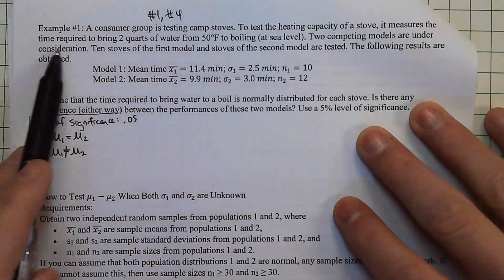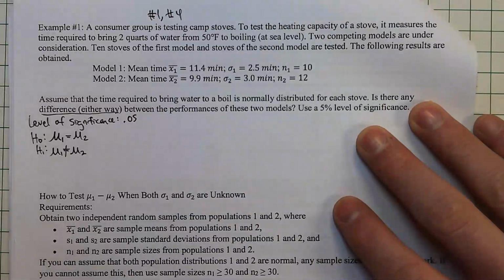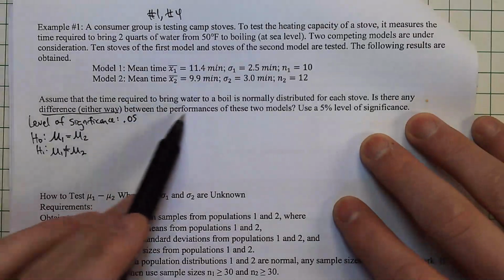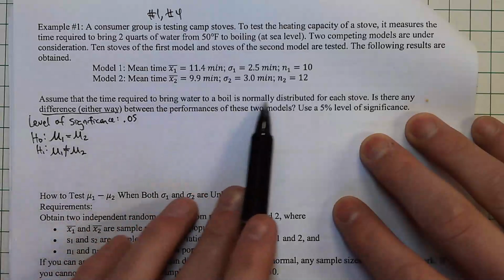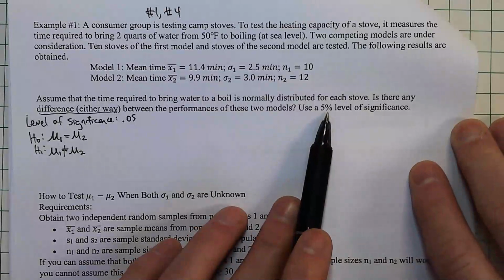It measures the time required to bring 2 quarts of water from 50 degrees to boiling. 2 competing models are under consideration. 10 stoves from the first model and 12 stoves from the second model are tested. The following results are here. Assume that the time to bring water to boil is normally distributed. Is there any difference either way between the two models? Use a 5% level of significance.